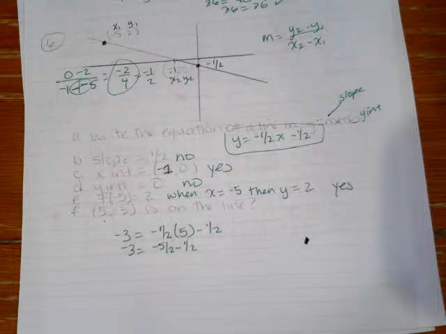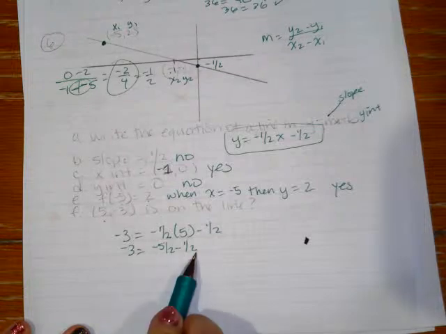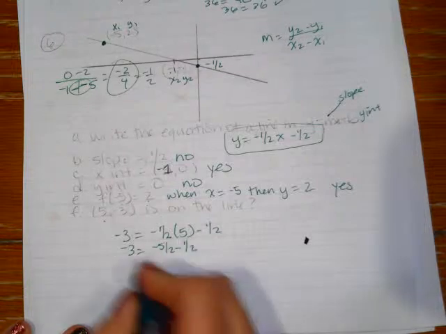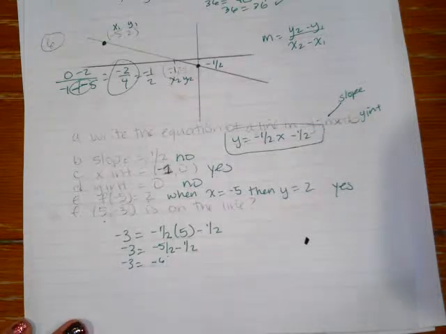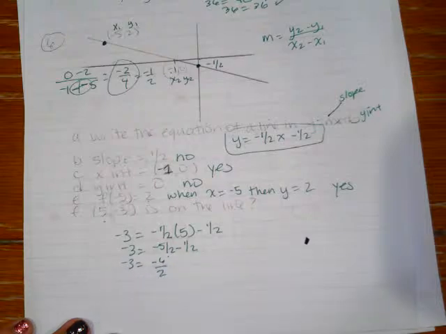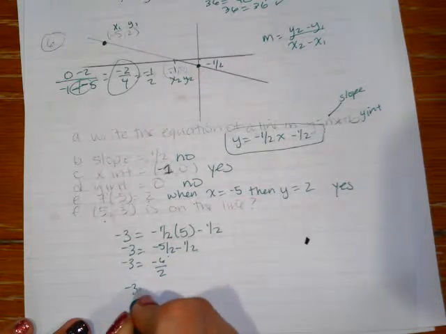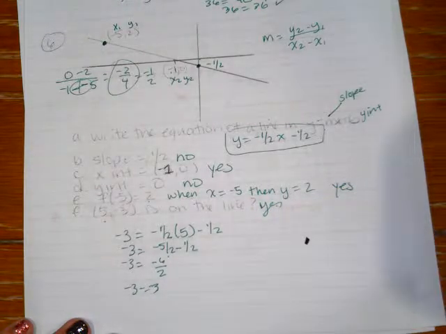We're just plugging in for x and for y. If I want to subtract these, I've got -3 is equal to -6 all over 2. So -3 equals -3. Yeah, that one's good. So when you plug that one in, that should not be a problem.